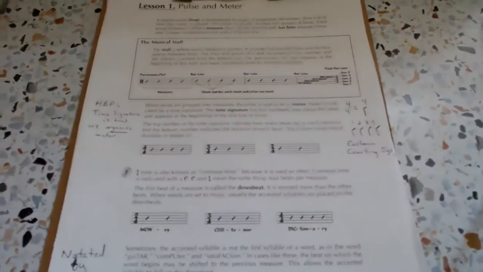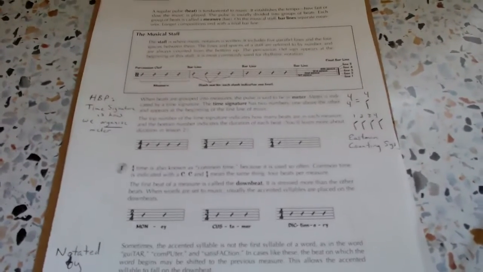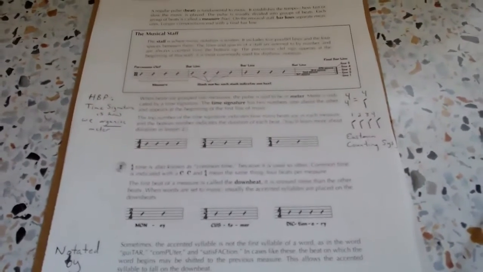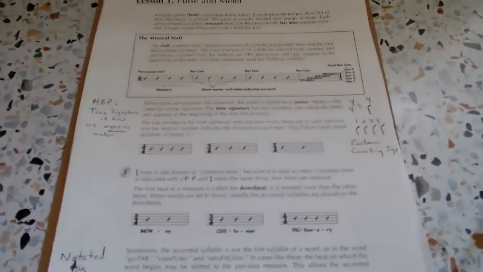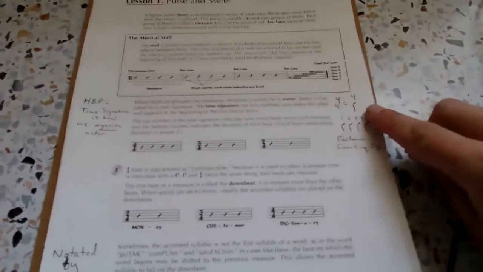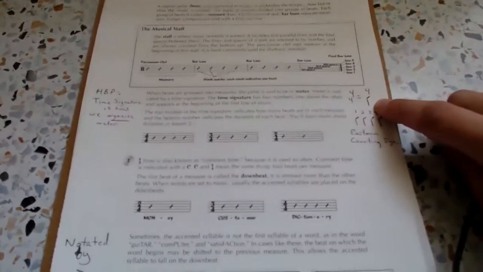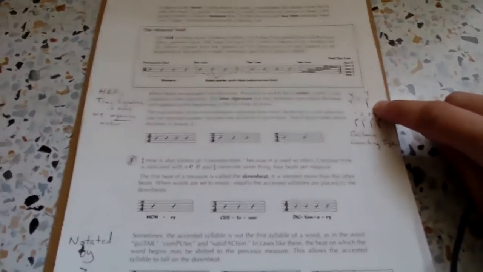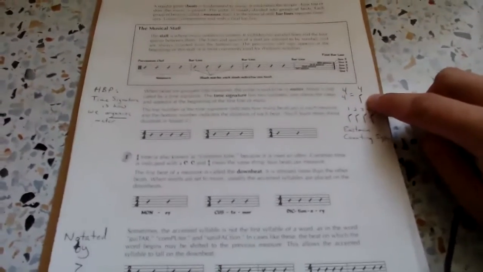I say time signature is how we organize meter, okay? And there we got 3 meters. We've got 4/4, 3/4, and 2/4 down there. So what you need to know about this is right here, there's a little helpful way of doing this for beginners. Instead of putting that bottom 4, which is always confusing, I just put a quarter note, okay, which means 4 beats per measure, and the quarter note gets a beat.